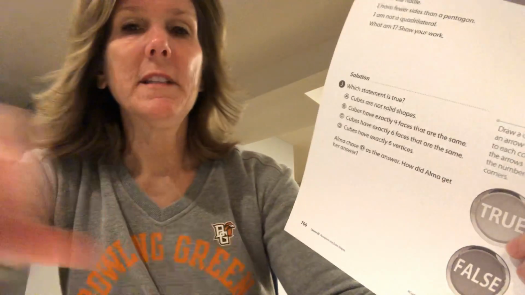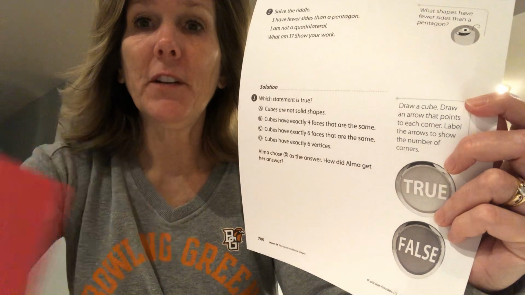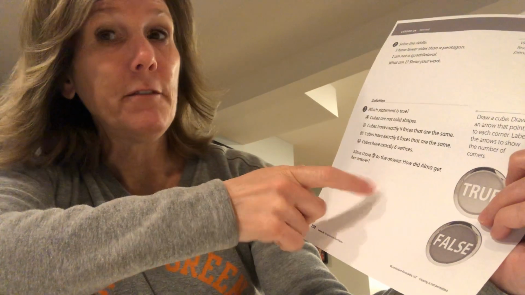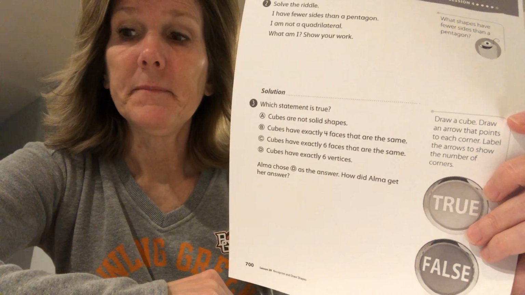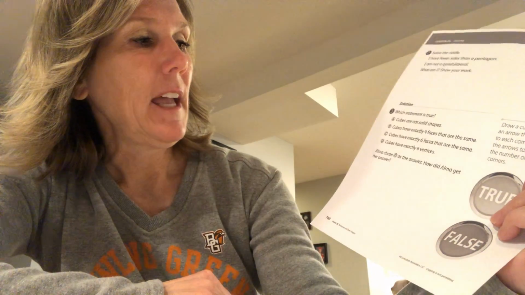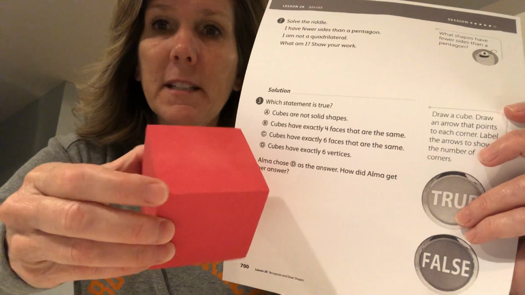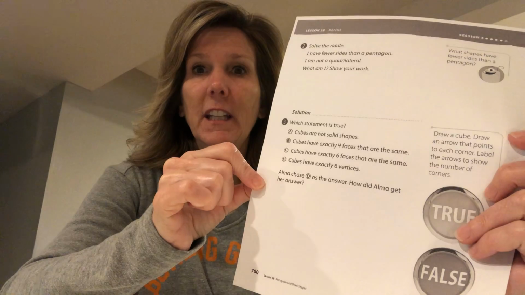Letter B, cubes have 4 faces. Well, if you go back to homework from earlier in the week, there's a picture that shows how many faces a cube has. Is it 4 or is it not? Letter C, cubes have 6 faces that are the same size. Okay, so you can look at that same picture. And letter D, cubes have 6 vertices. Remember, vertices are the points where 3 edges come together. So one of those, only one, is true. Can you fill in the circle next to the one that's true?